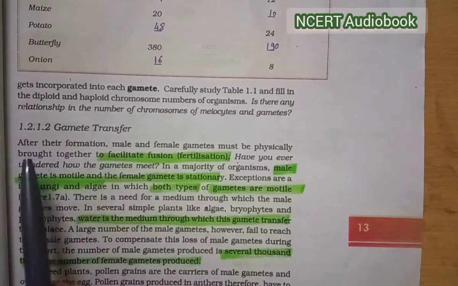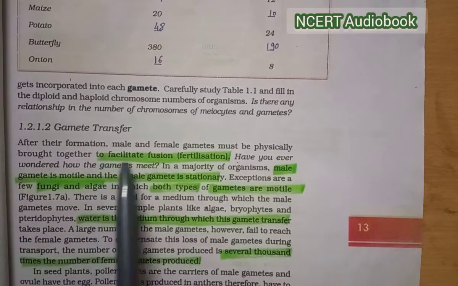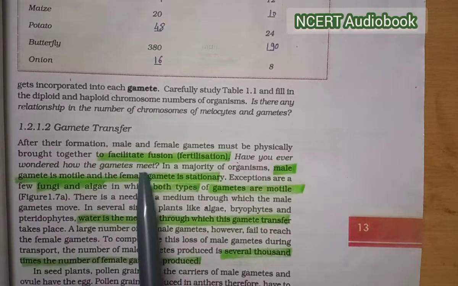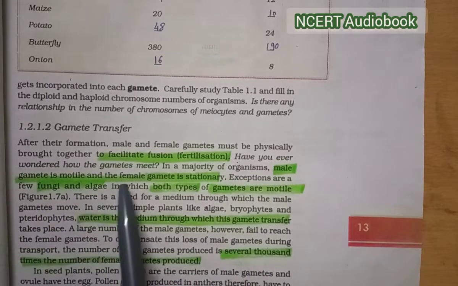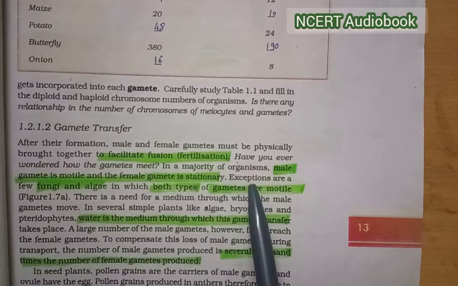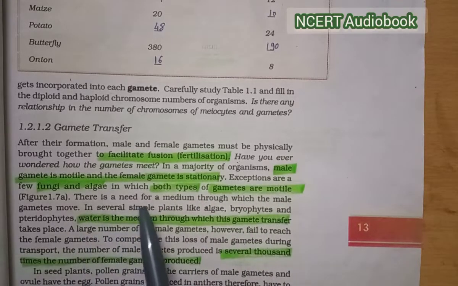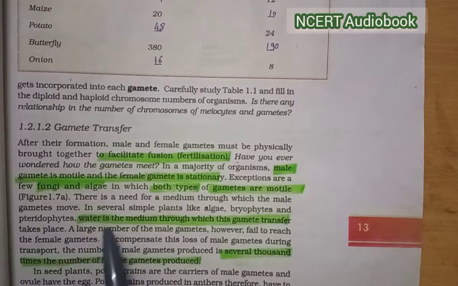1.2.2 Gamete transfer. After their formation, male and female gametes must be physically brought together to facilitate fusion, fertilization. Have you ever wondered how the gametes meet? In a majority of organisms, the male gamete is motile and the female gamete is stationary. Exceptions are a few fungi and algae in which both types of gametes are motile. There is a need for a medium through which the male gametes move in several simple plants like algae, bryophytes, and pteridophytes. Water is the medium through which gamete transfer takes place.